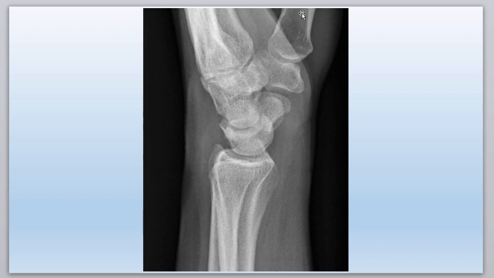So here, obviously sticking out, that's the shaft of the first metacarpal. Base of the first metacarpal is here. So the first metacarpal connects to the trapezium. So this is all the trapezium. Nice view of the trapezium. Now the trapezium connects to the scaphoid. So here's the scaphoid right here exactly.